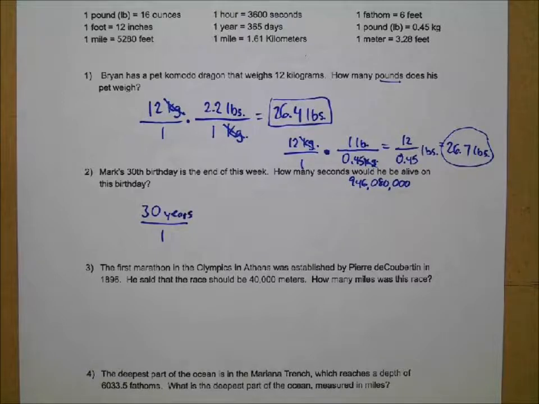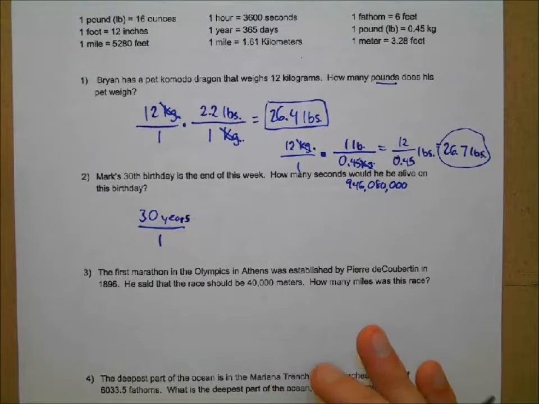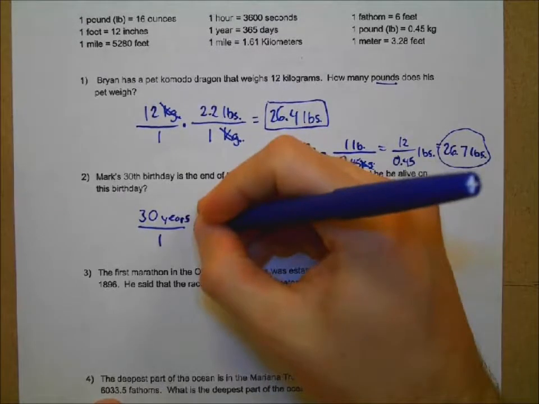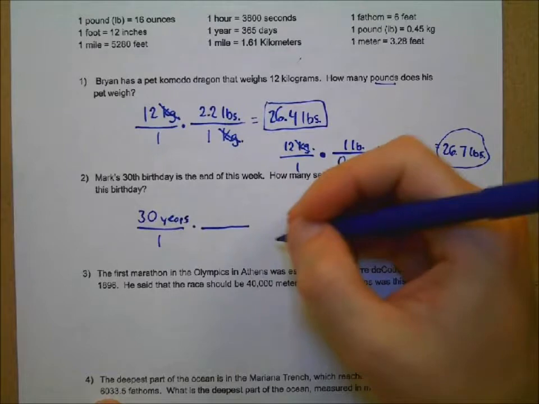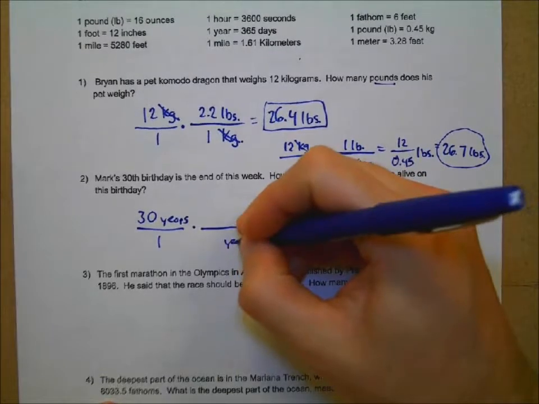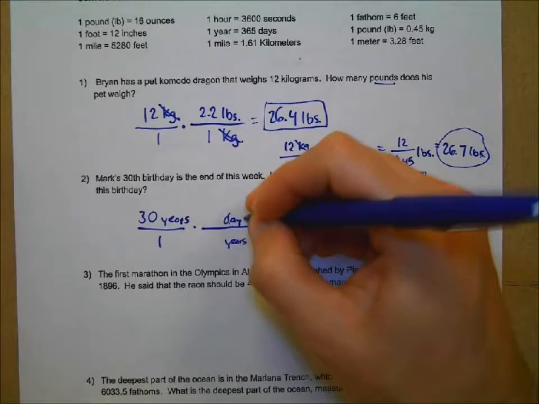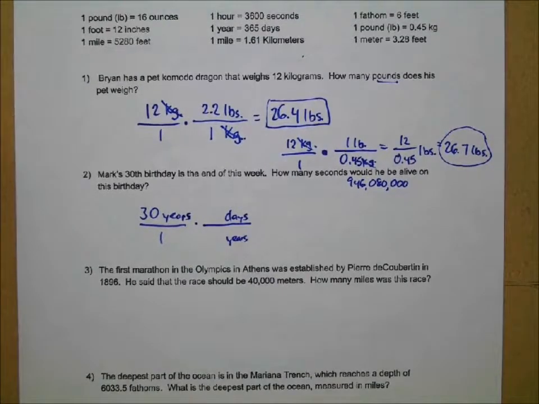So, yeah, we got to figure that out. So from years, should we convert straight to seconds? What should we convert to first? Days. Okay. So for our next thing we're going to multiply by, I have to put years down here, and I will put days up here. Okay. And what's an equivalence between days and years?